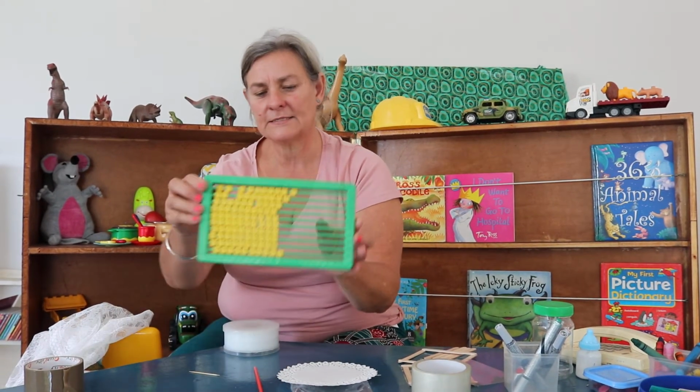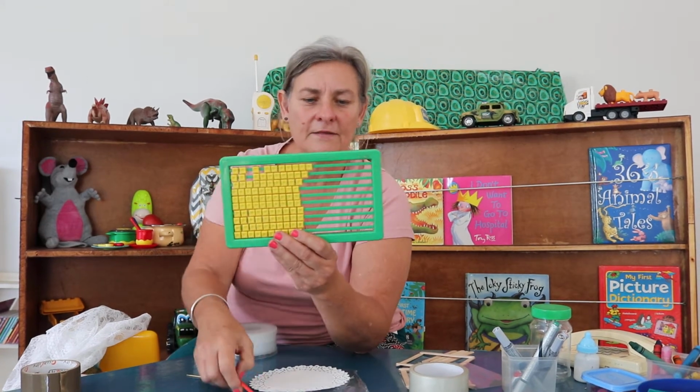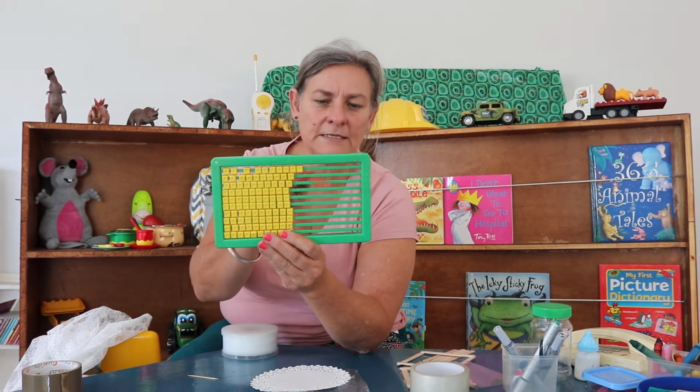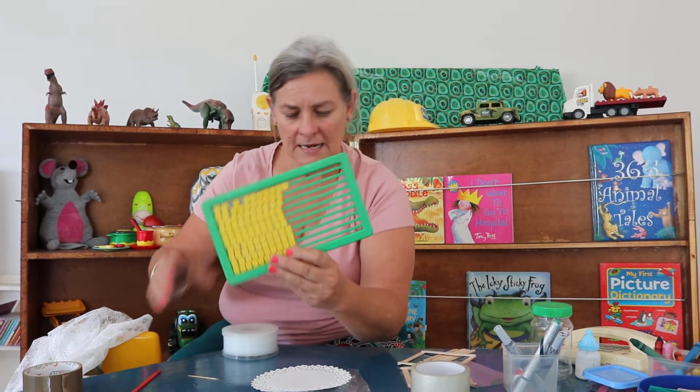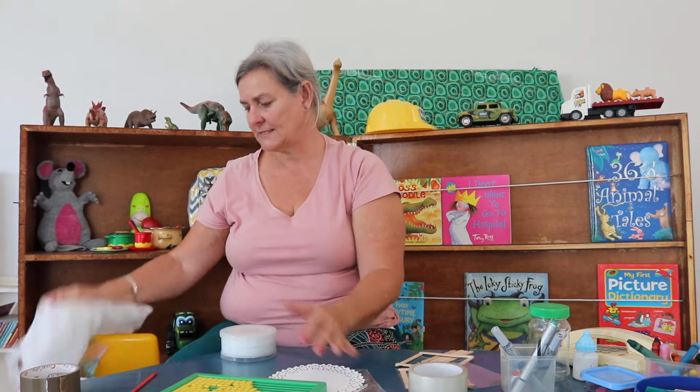Let's look at the abacus. Look at this cute little abacus. These are not transparent, they are spaces. Look, my stick can go through. Now it gets quite tricky. Look at this lace.